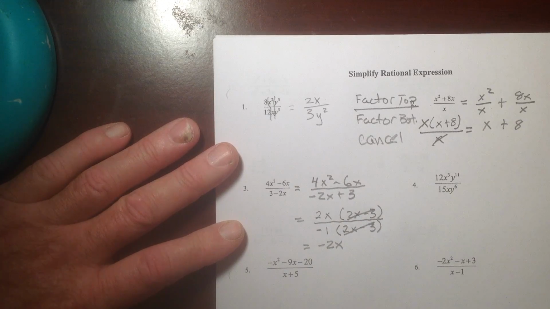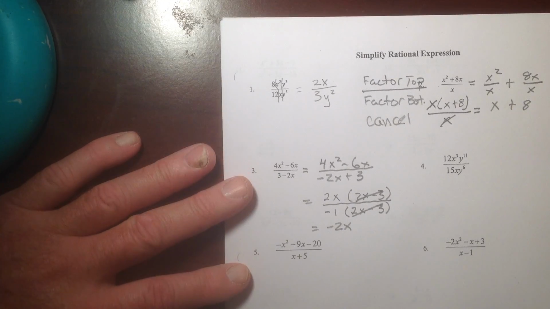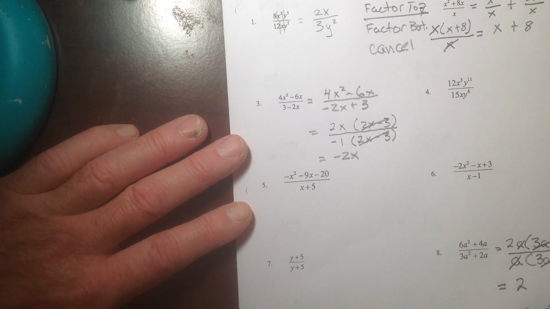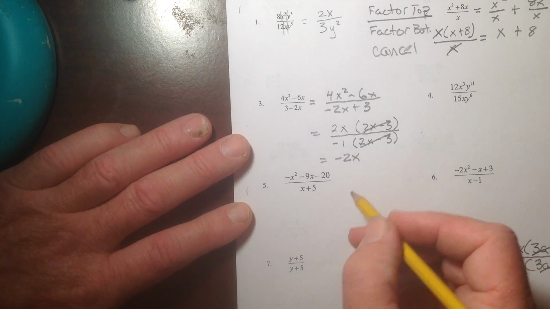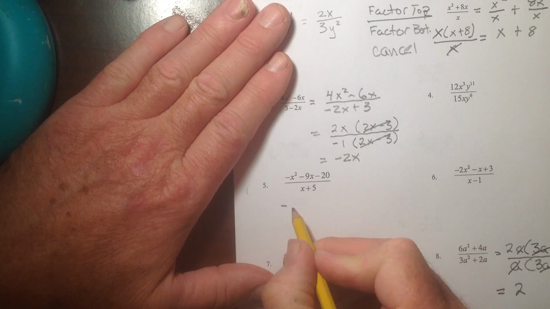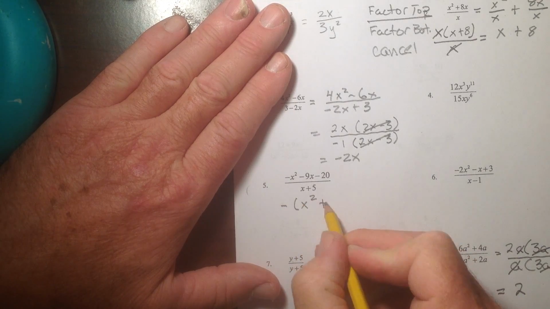If we go down here to this next one, number 5, it's the same type of deal. All I'm going to do is factor out the negative in the front, and when I do that, it's going to flip the signs on everything on the inside.